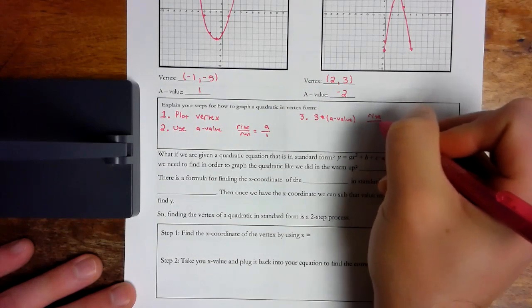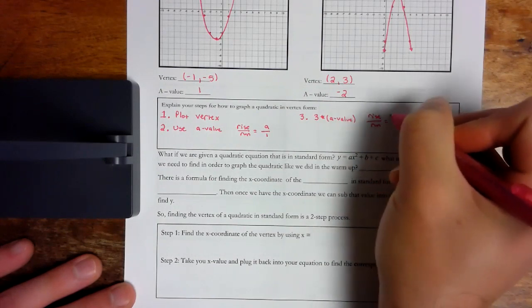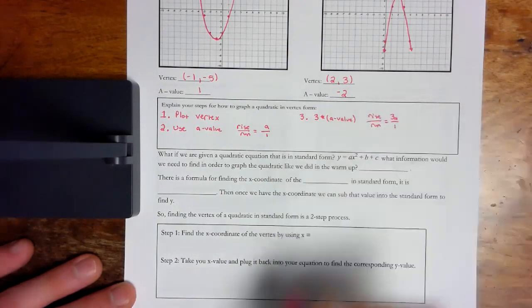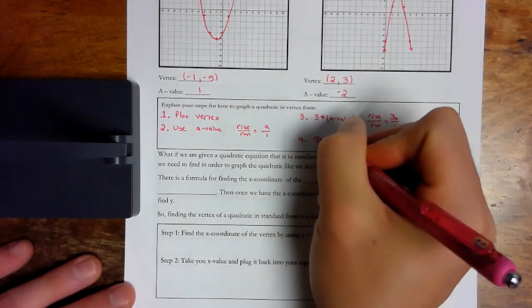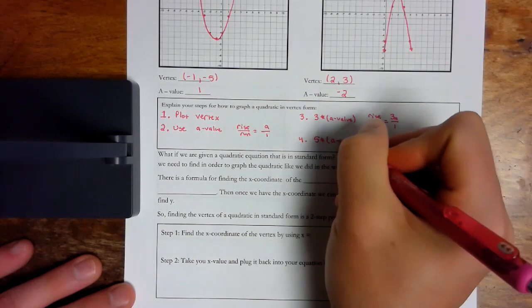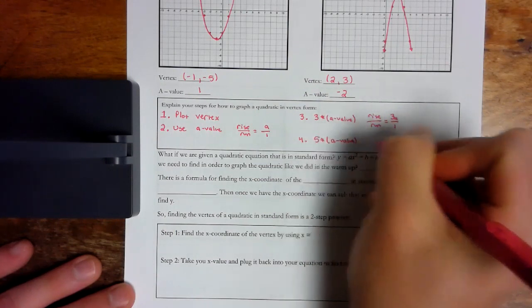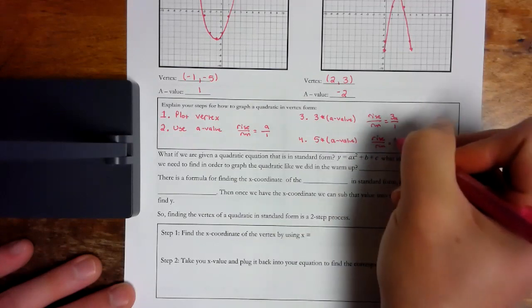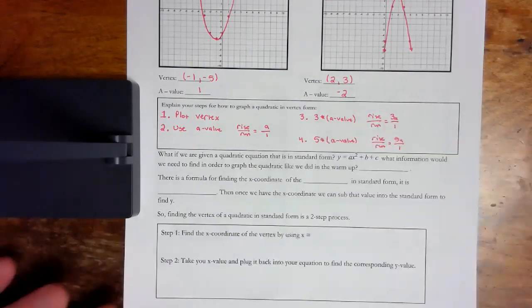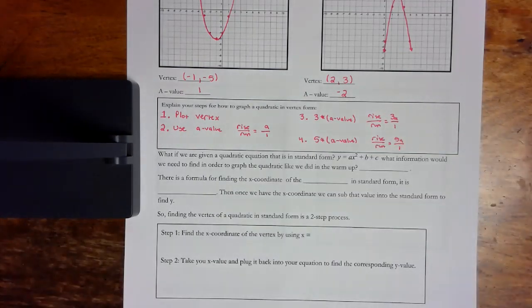And that's from that last point, so 3a and over 1. And then the last thing we do, if we have the room, is go 5 times our a value. That's the new rise over run, which is 5a, and then over 1.